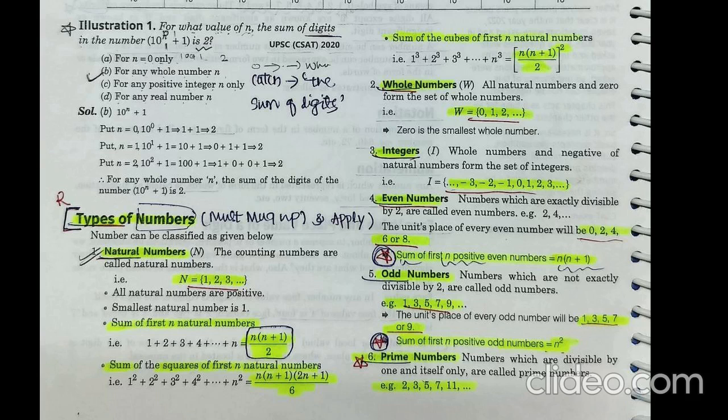Sum of the n natural numbers means what? 1 plus 2 plus 3 plus 4 up to n. So it can be formalized as n multiplied by n plus 1, wholly divided by 2.